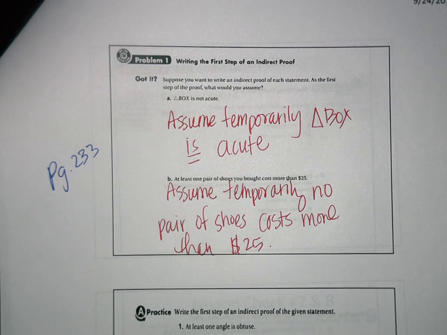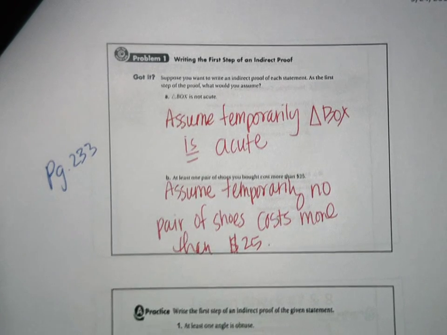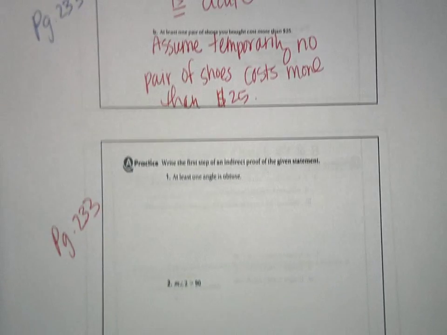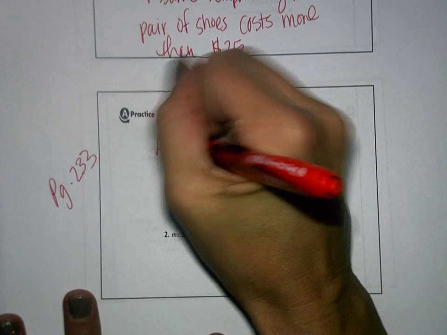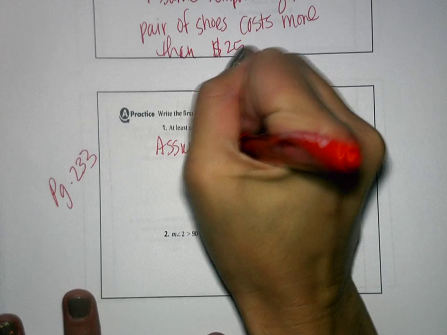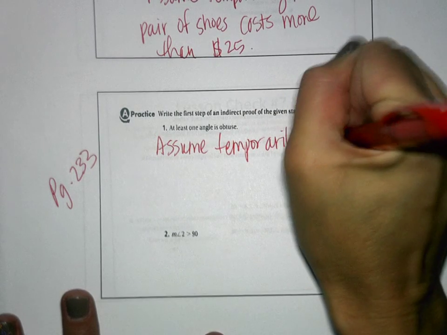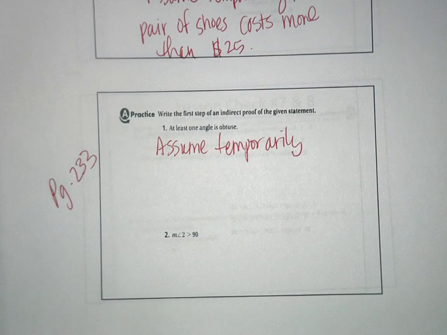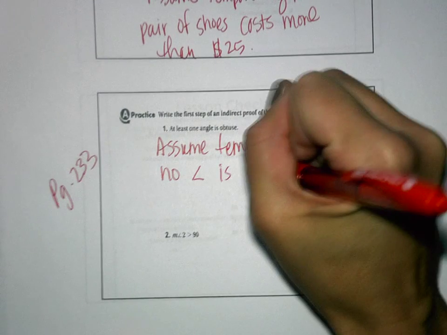All right, still on page 233. At least one angle is obtuse. Exactly. Assume temporarily. What would I write next? Very good. No angle is obtuse.